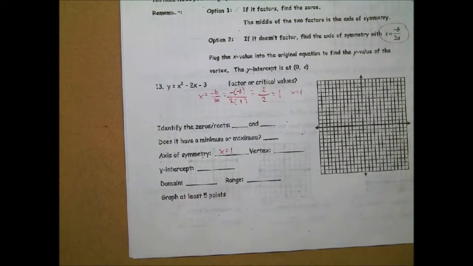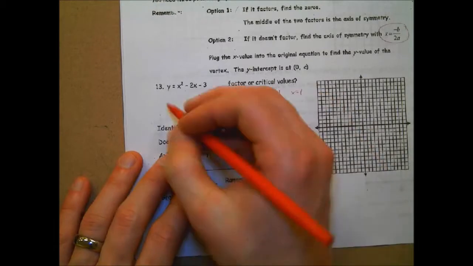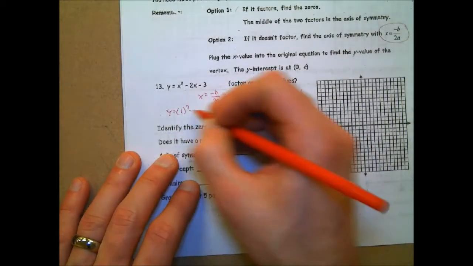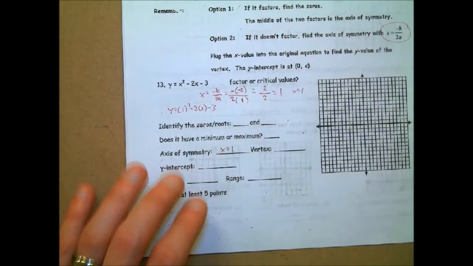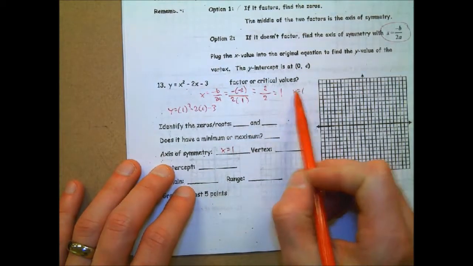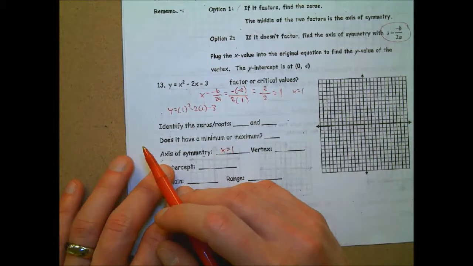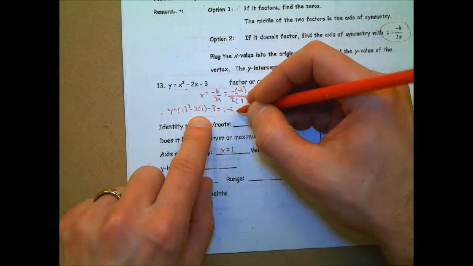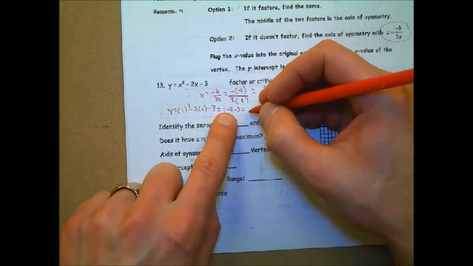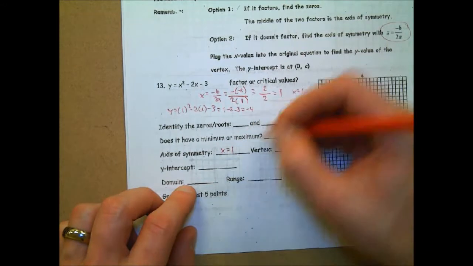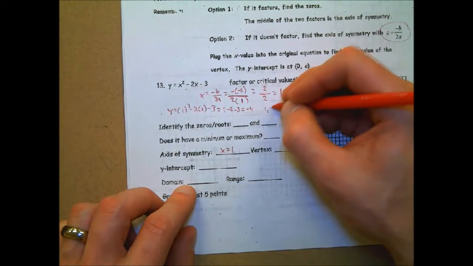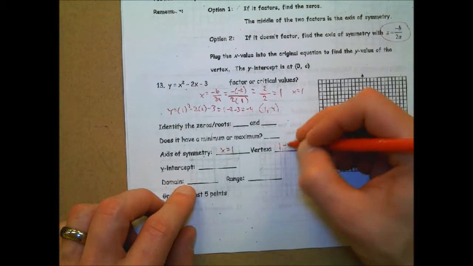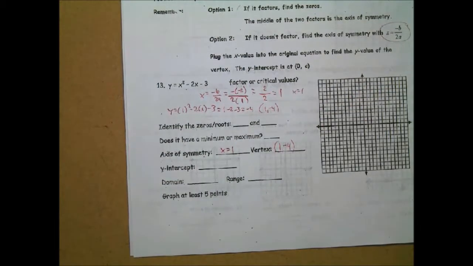How do I find the matching y coordinate? What do we do with that x value? Plug it in. That's right. So 1 squared minus 2 times 1 minus 3. I took that x value of 1 and I'm plugging it back in here to find the matching y value. And simplify. 1 squared is 1. Minus 2 times 1 is 2. Minus 3. And so 1 minus 2 is negative 1. Minus 3 is negative 4. So we get the point 1, negative 4 for the vertex, which we'll put right there for the vertex and the axis of symmetry.